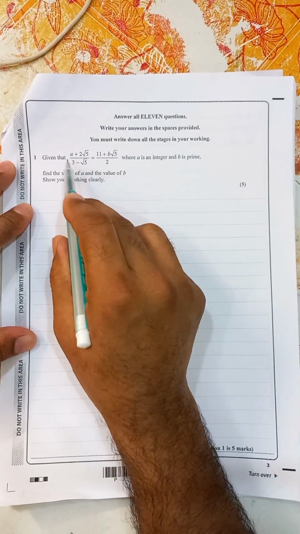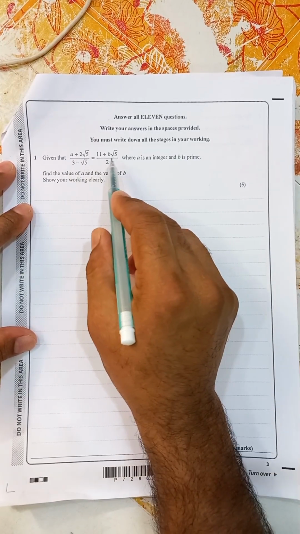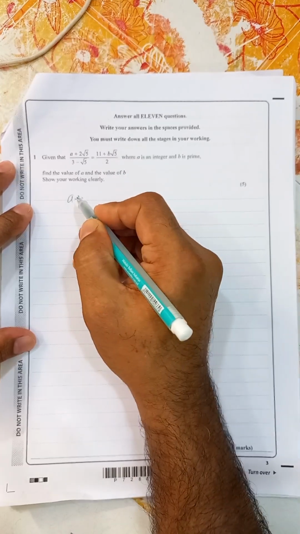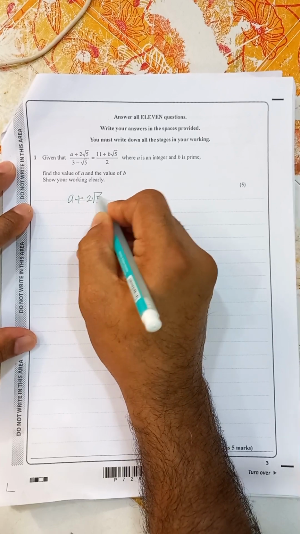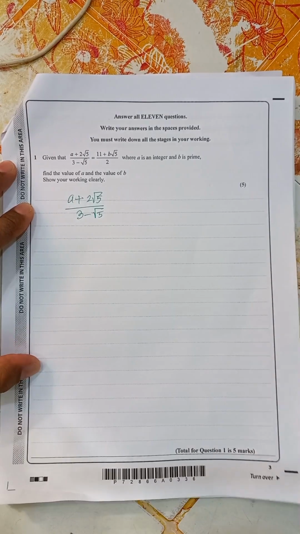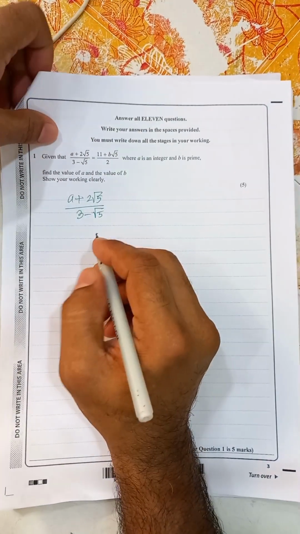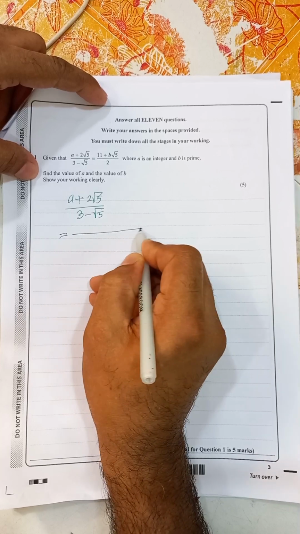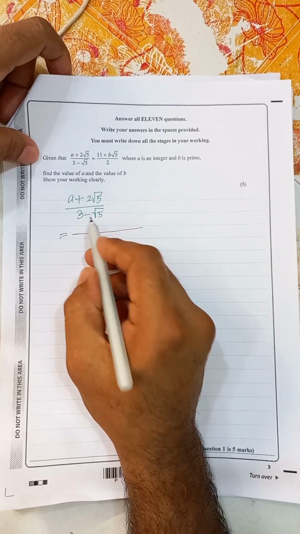Let us solve the left side first and form it like the right side. The left side is (a + 2√5)/(3 − √5). We will rationalize the denominator.